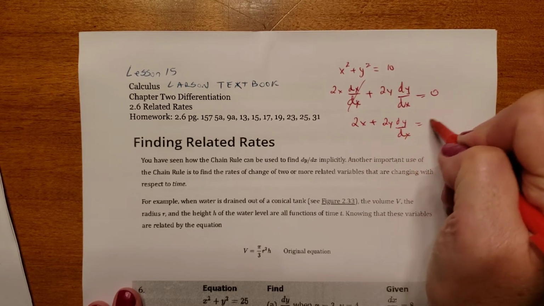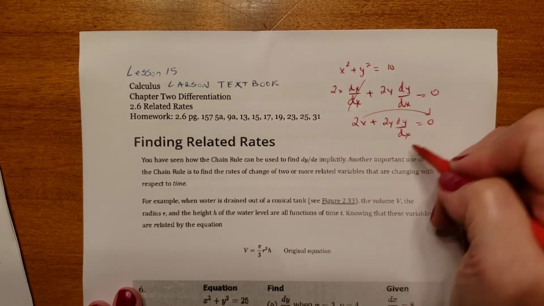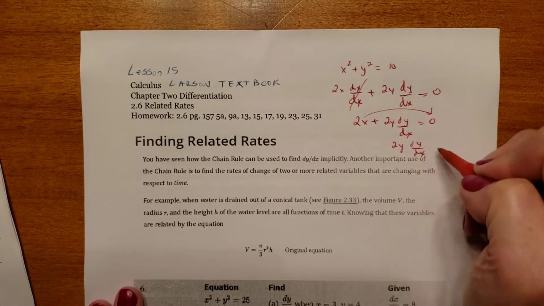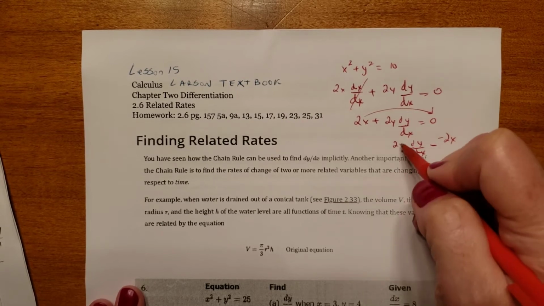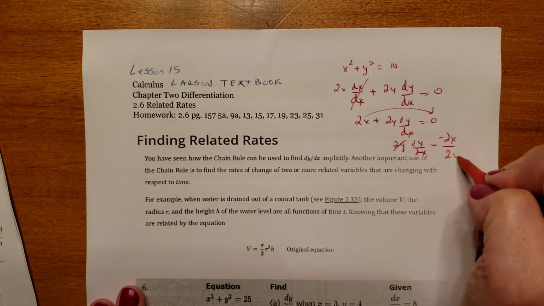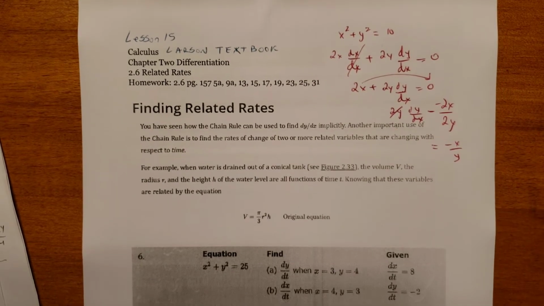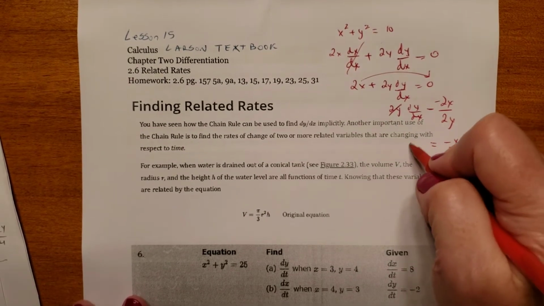And so what we did is move the 2x over and solve for dy over dx. So move the 2y, divide by it, and we got for the whole answer negative x over y is what dy over dx equaled.